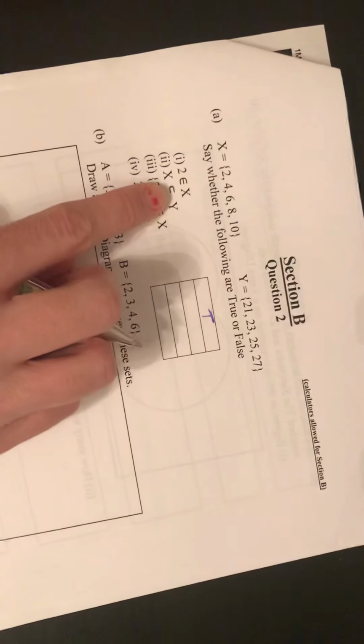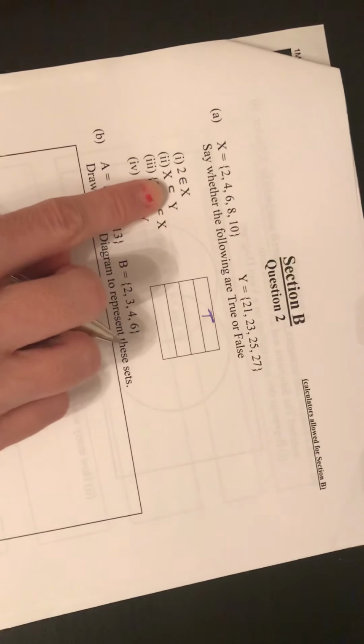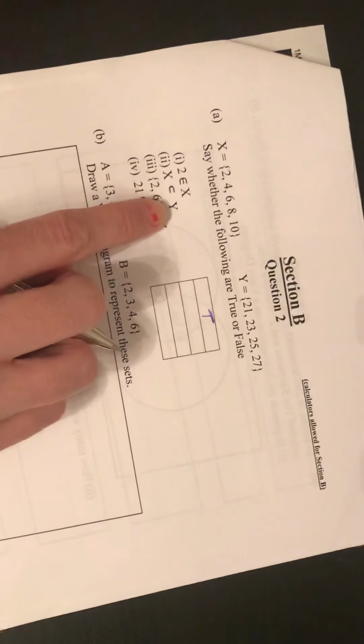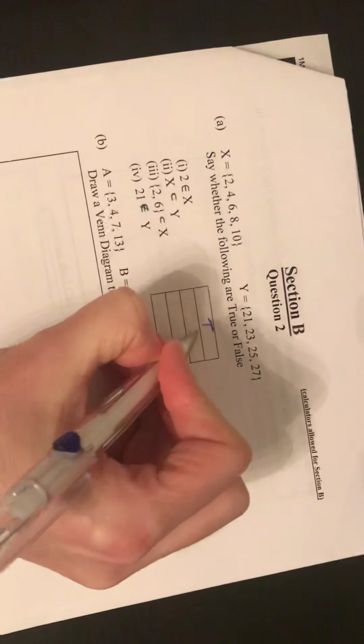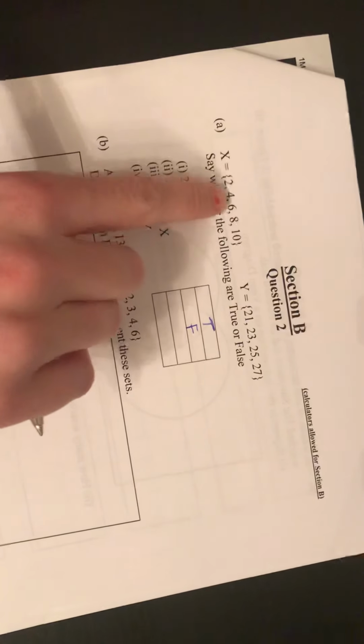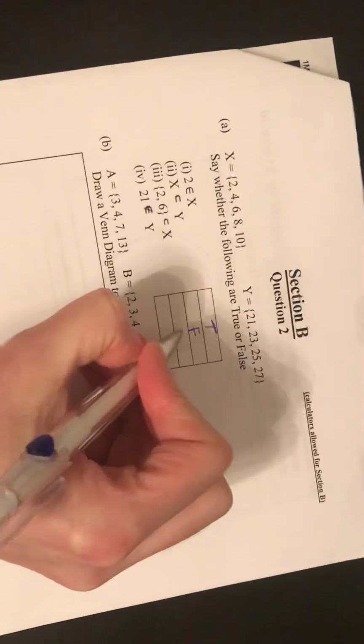Again, you can go to your log tables and get what that means. It's a subset. So is X part of Y, or a subset of Y? No. So they've made a statement there, and I'm saying it's false. Is 2, 6 a subset of X? Well, yeah, 2 and 6 are part of the overall set. So that's a true statement they've made.